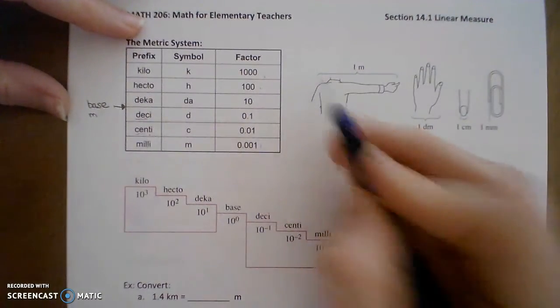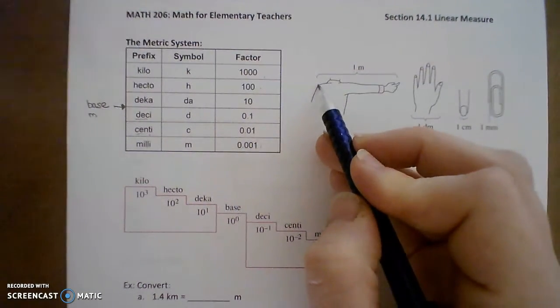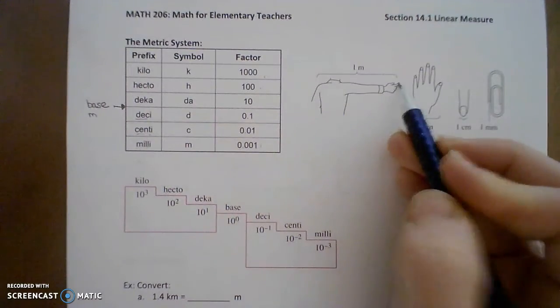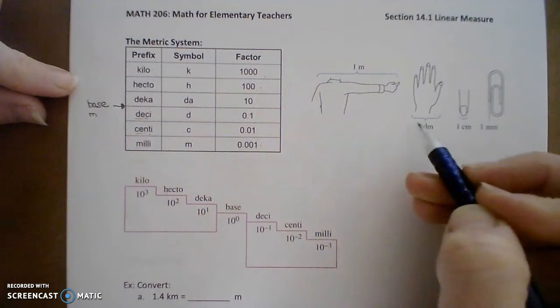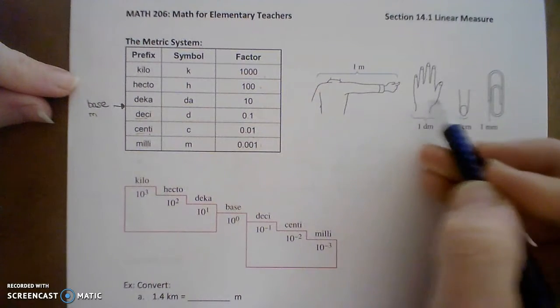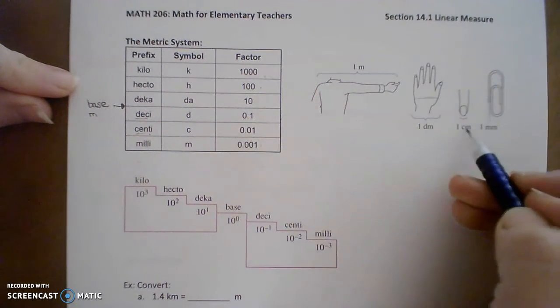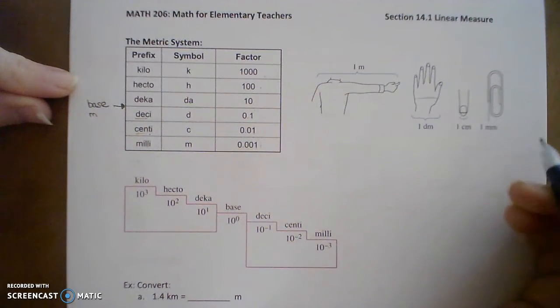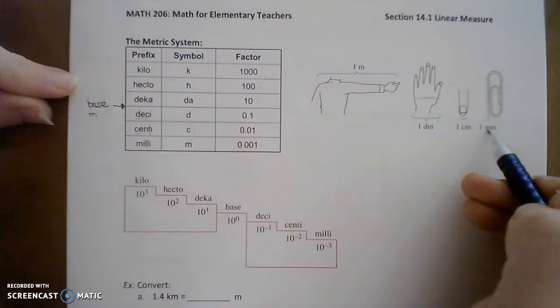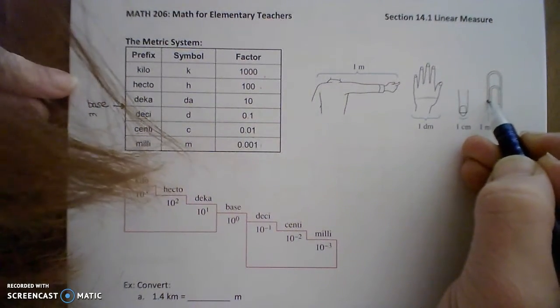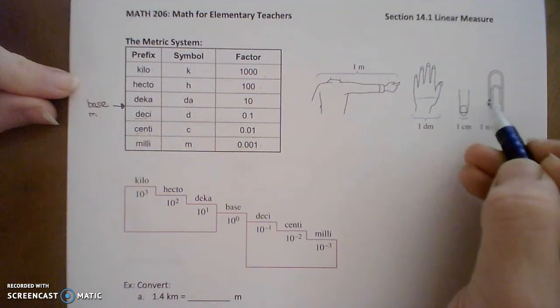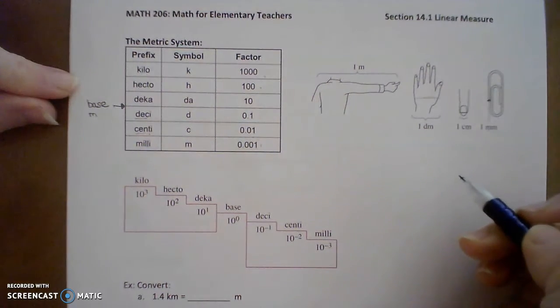And 1 meter is approximately the distance from your shoulder to your fingertip if you hold your arm out like so. A decimeter is approximately the width of your hand. A centimeter is approximately the width of your fingertip, and 1 millimeter is approximately the width of the metal used in a paper clip. So just this little piece right here.